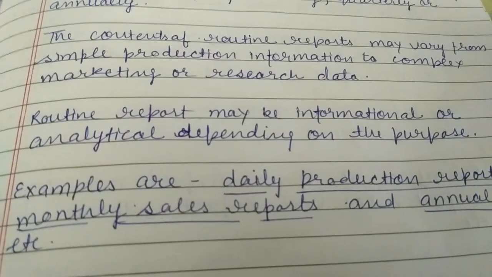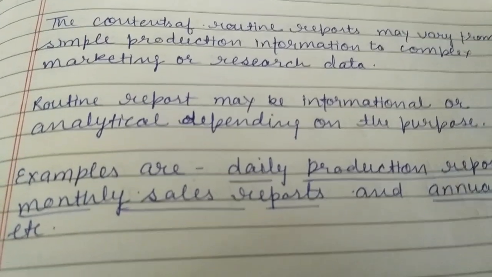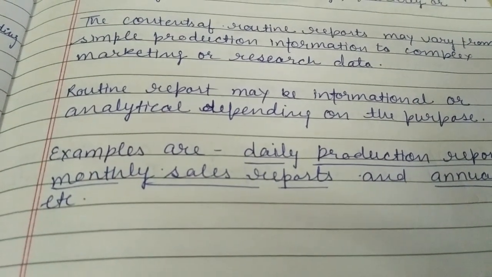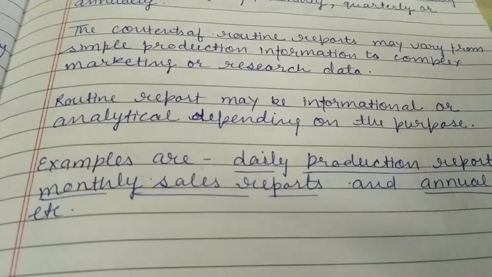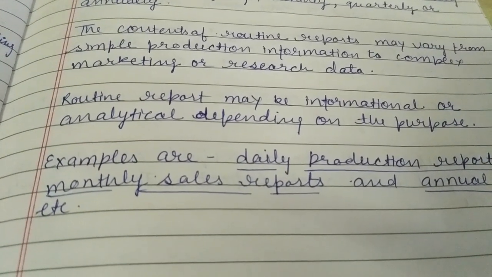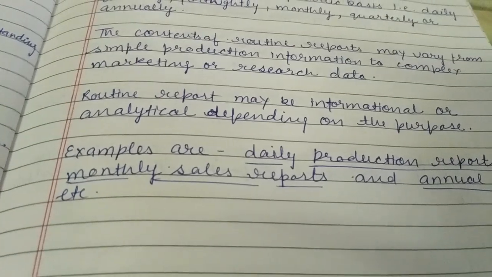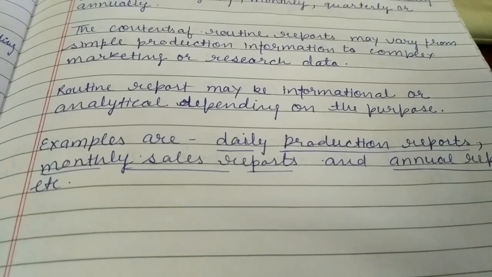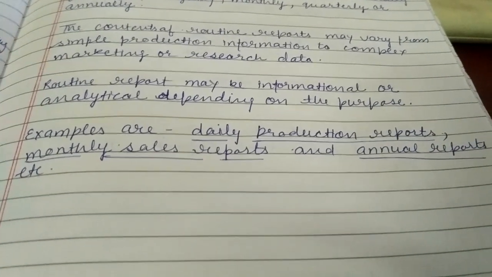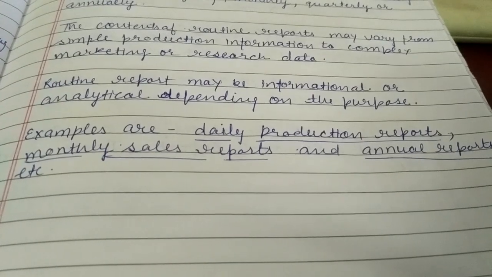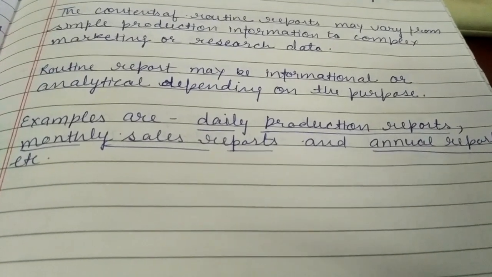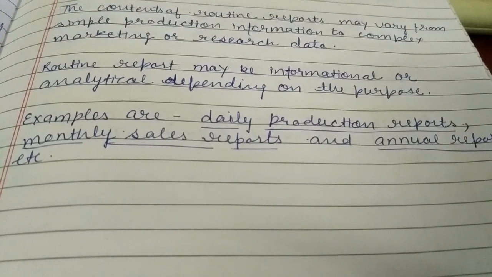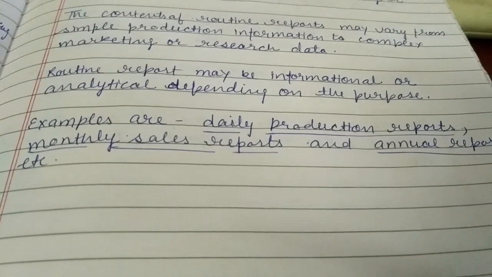Routine report may be informational or analytical depending upon the purpose. So it may be informational, which is generally easy, or it may be analytical, which requires a lot of information and data. Examples are daily production report, monthly sales report, and annual reports, etc. So any type of report can come in your paper, even the examples which you are looking at here. Any type of report can be asked in the paper, and you have to write it.